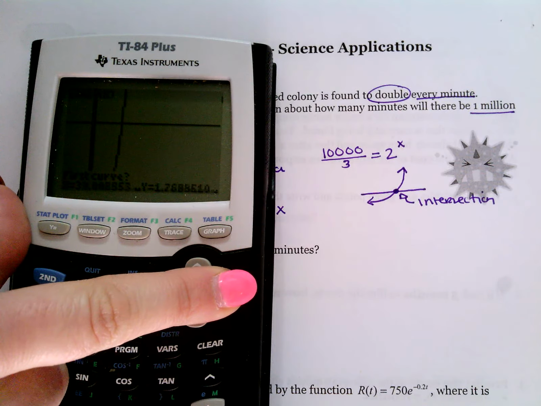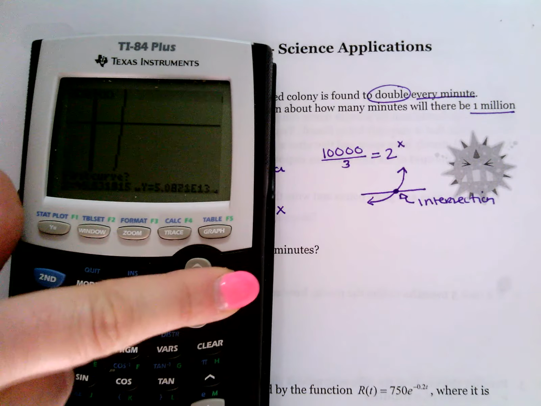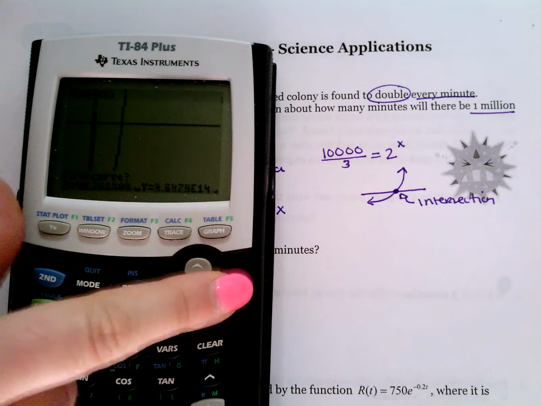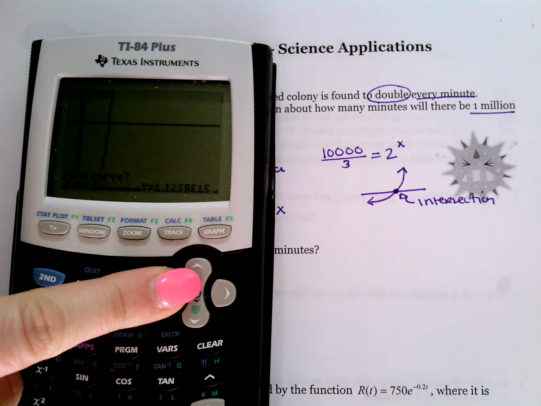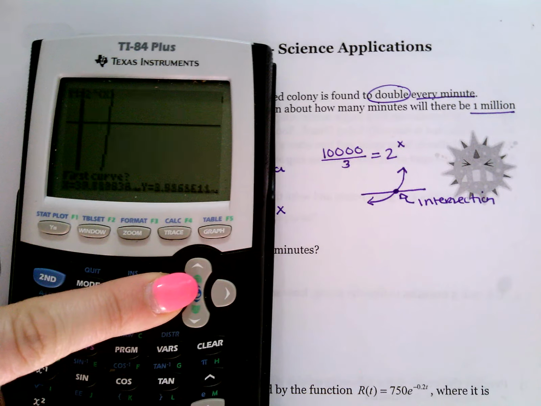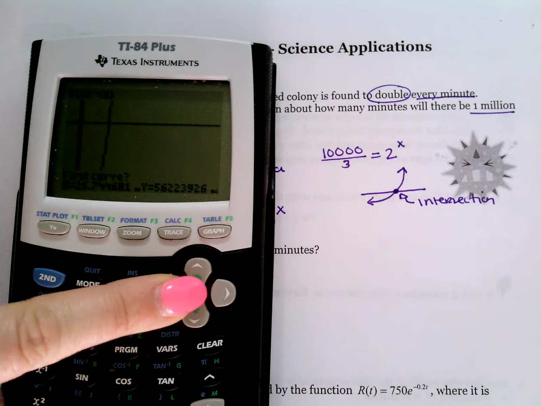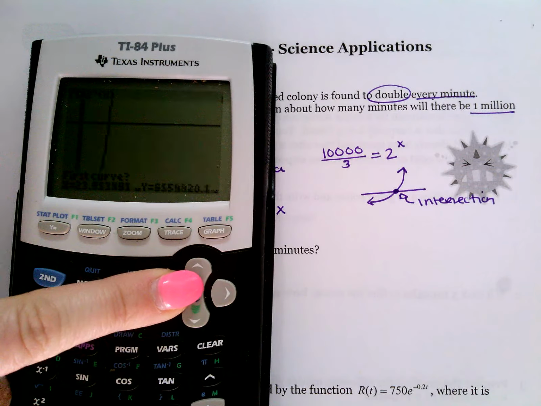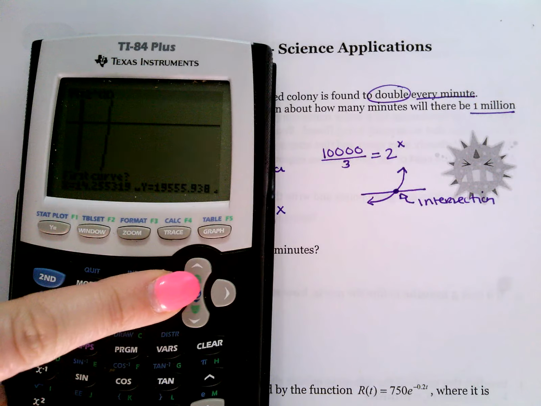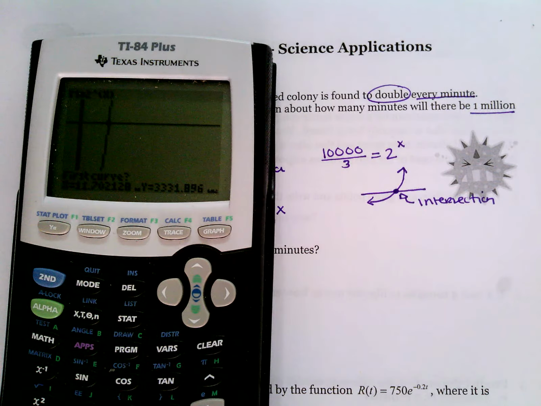My y value is way too high because it has an e in there, so it's a huge y value. There we go, so you can see pretty close. I'm going to push enter, enter, enter, and it's 11.7.